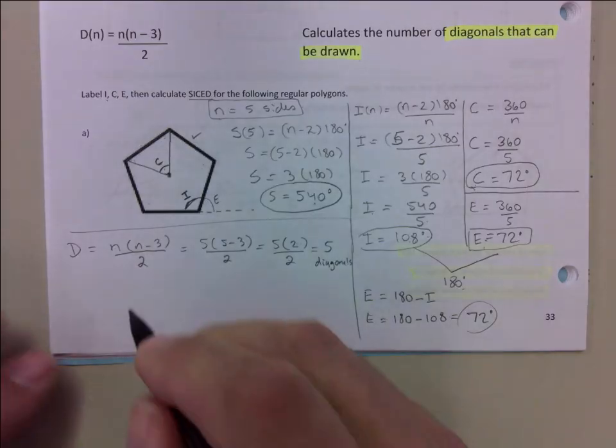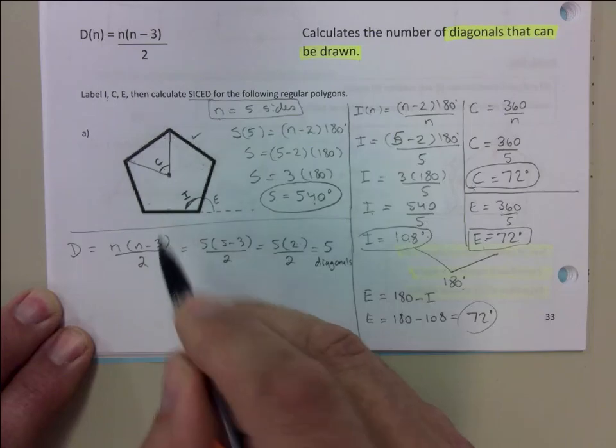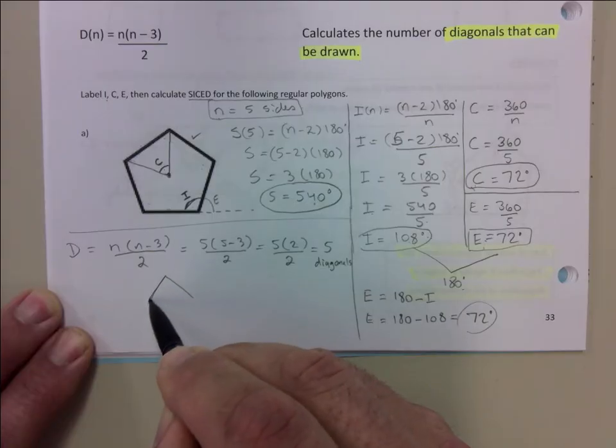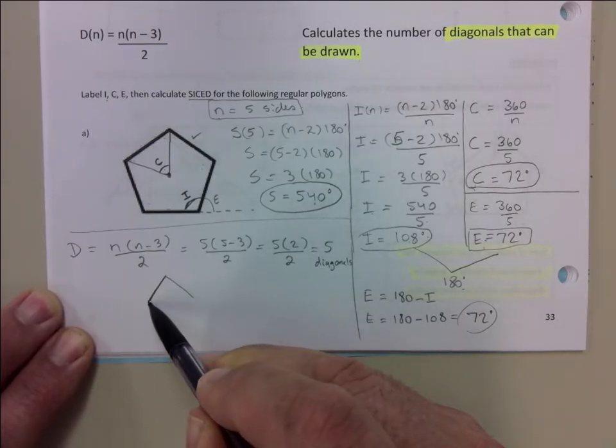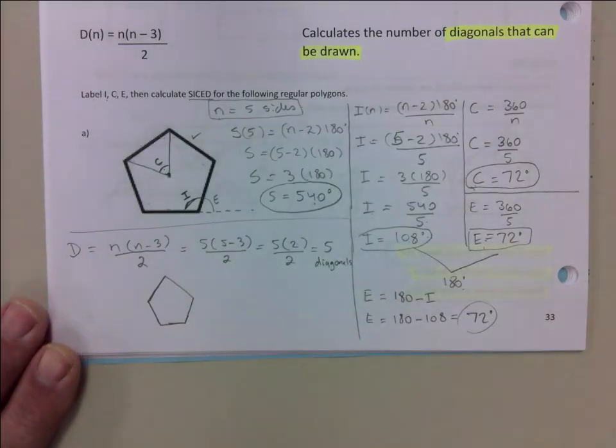What is that diagonal? Try to draw a pentagon. Copy this shape if you can. So I basically start with a roof like this. And then I just go slightly in a slant like this. And then close it off, okay?